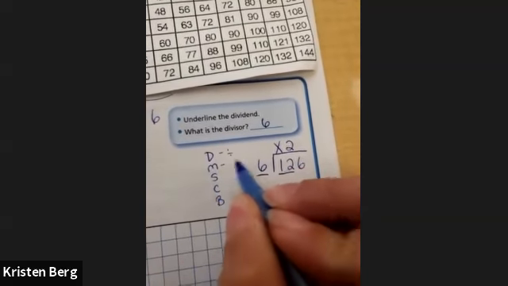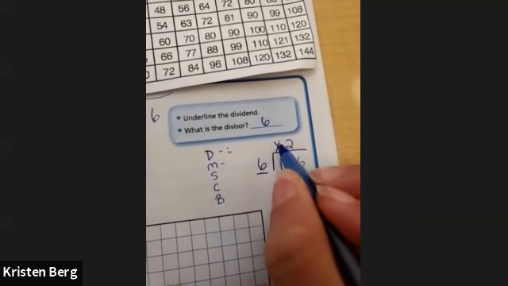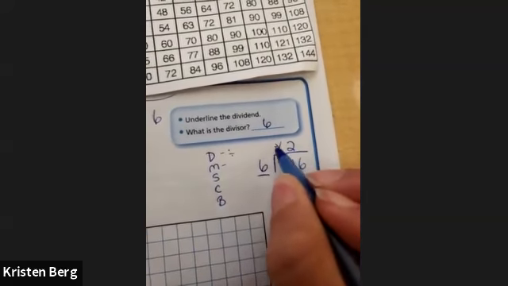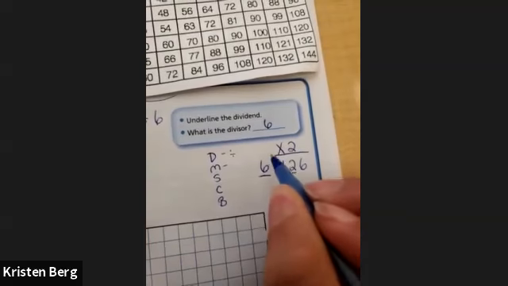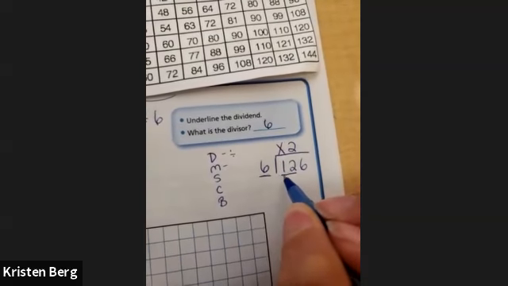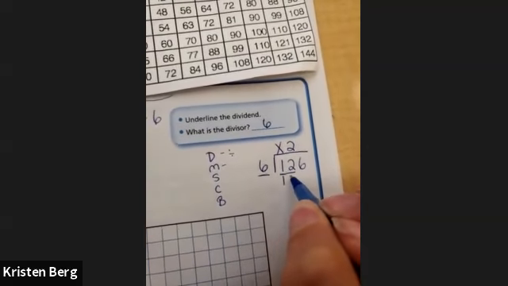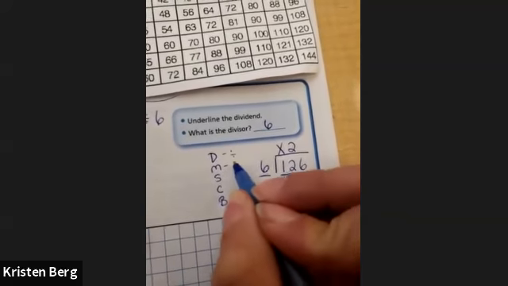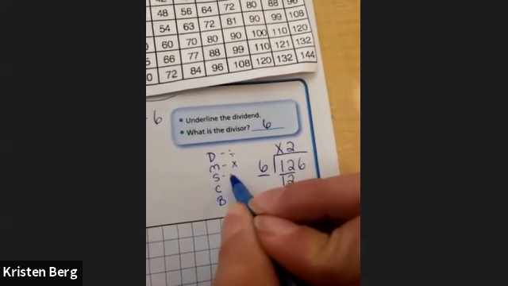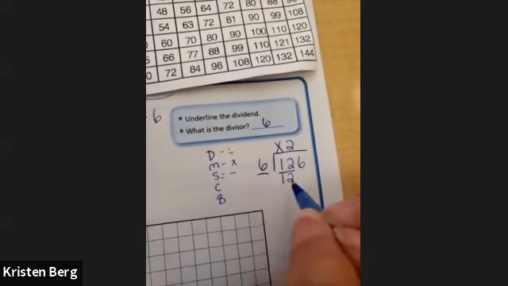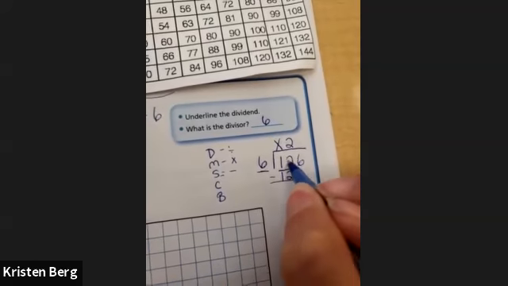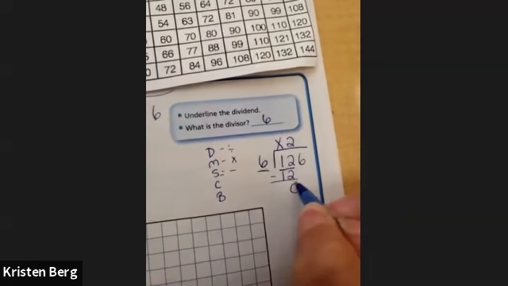Now we are going to multiply. What we're going to multiply is going this way around. So you go 2 times 6, which is 12. Now that I put that number underneath, I'm going to subtract those numbers. 12 minus 12 is 0.